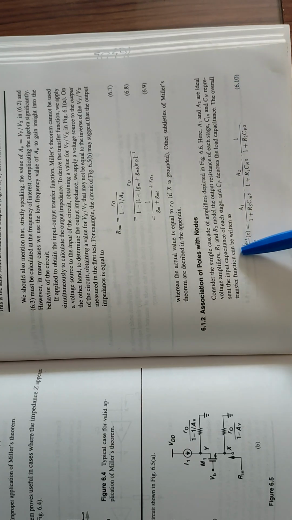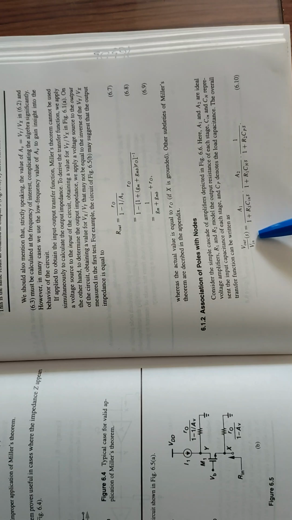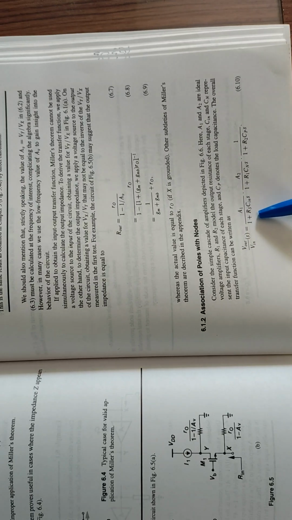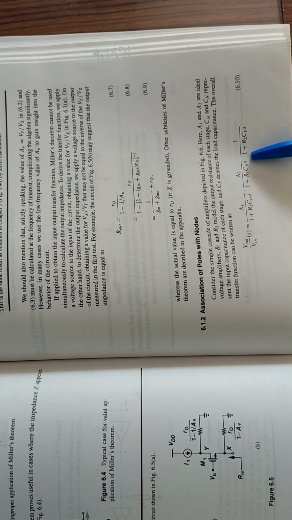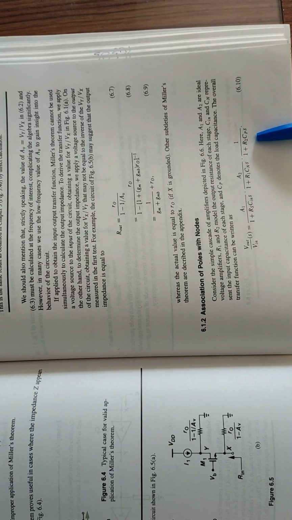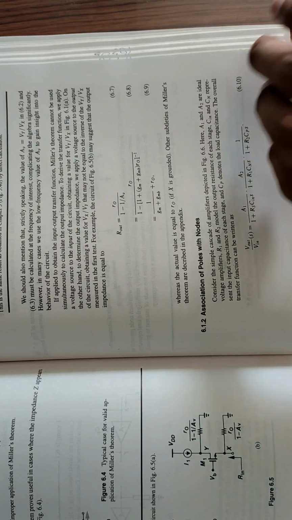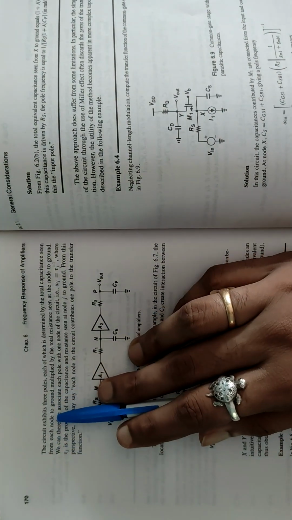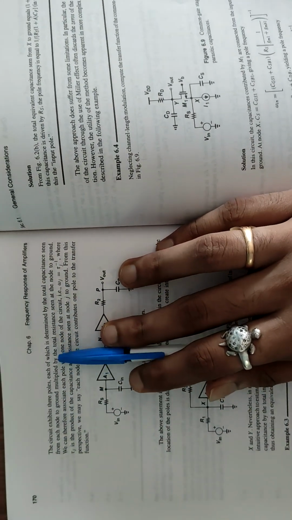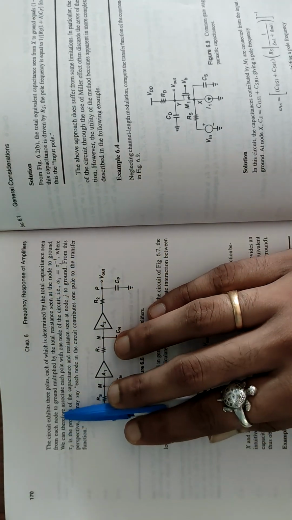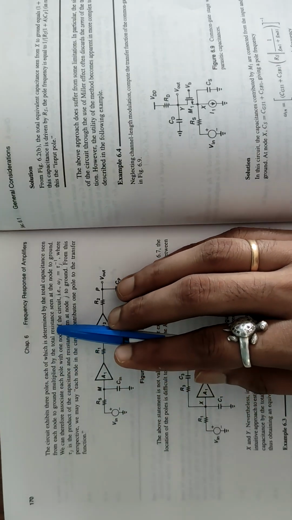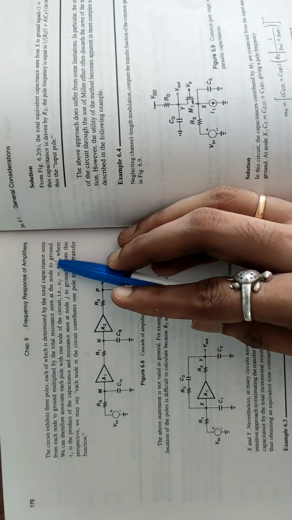The overall transfer function can be written as Vout/Vin(s) = A1/(1 + Rs Cin s) · A2/(1 + R1 CN s) · 1/(1 + R2 CP s). The circuit exhibits three poles, each determined by the total capacitance seen from a node to ground multiplied by the total resistance seen at that node to ground.